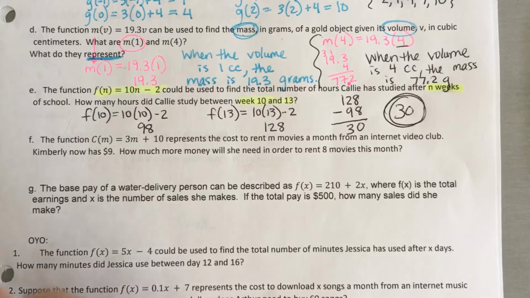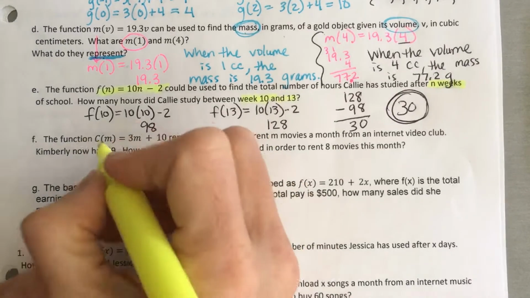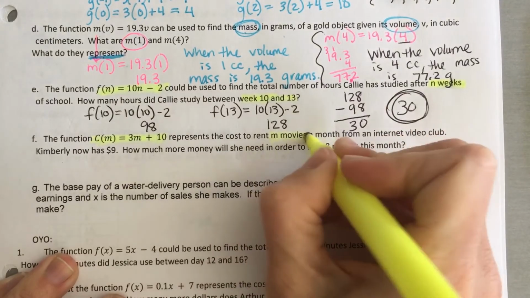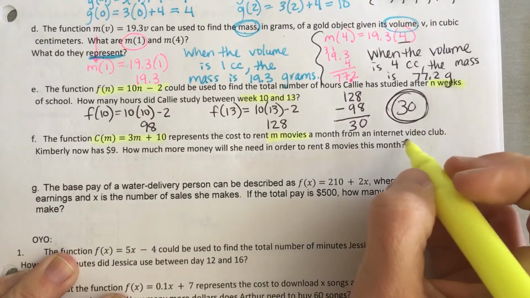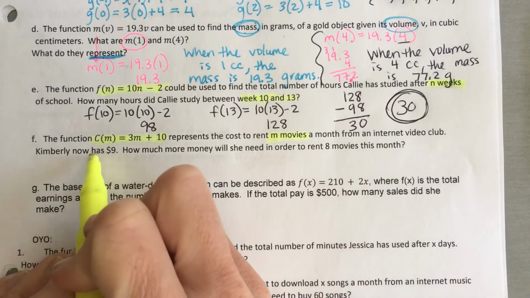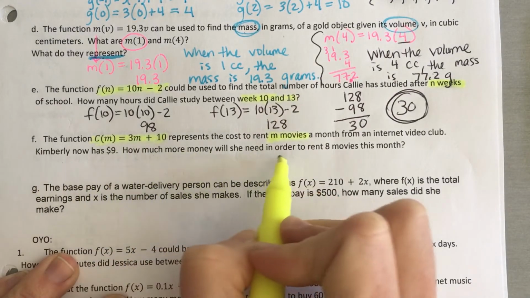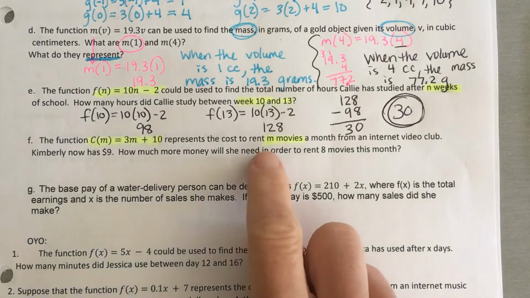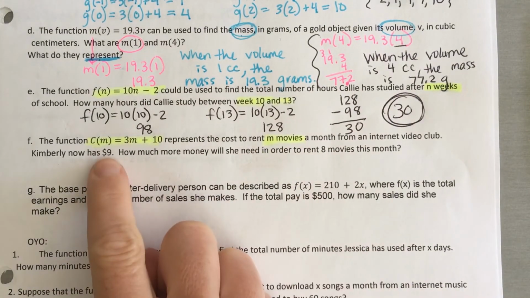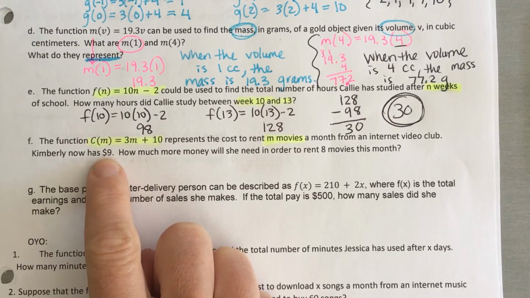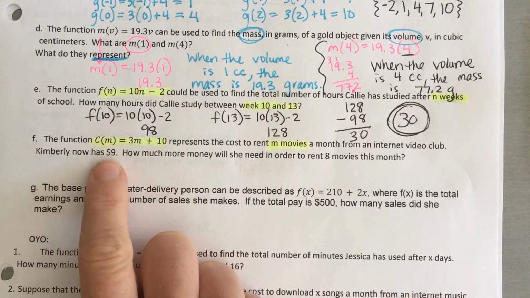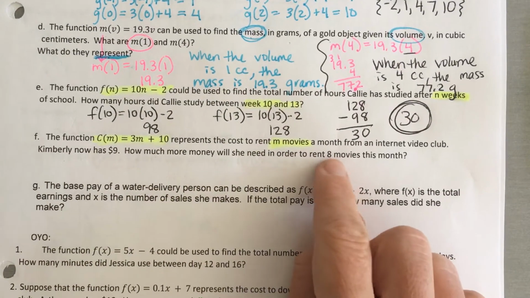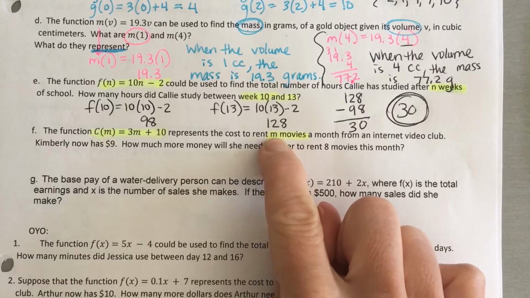F, the function c of m equals 3m plus 10 represents the cost to rent m movies a month from an internet video club. Kimberly now has $9. How much more money will she need in order to rent 8 movies this month? All right, m stands for movies. Is 9 the number of movies? No, 9 is how much she has right now. How many movies is she renting? She's renting 8. So we're going to plug 8 in for m.